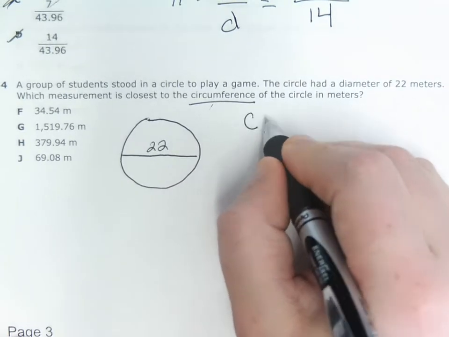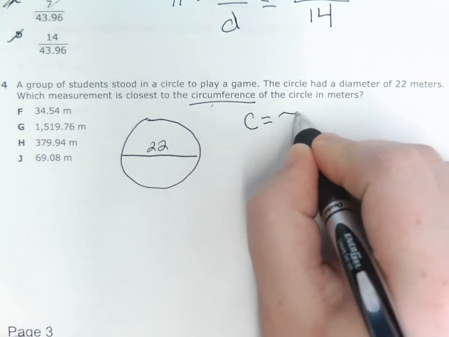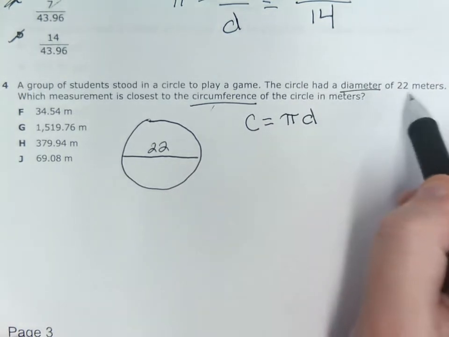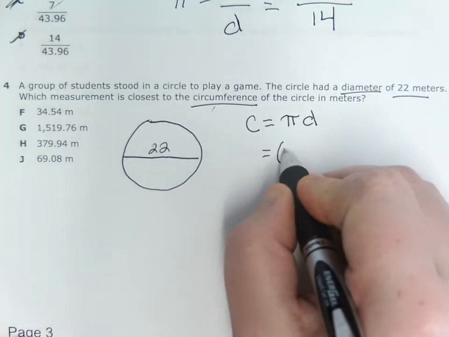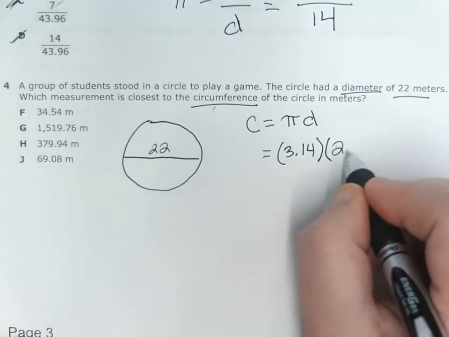So if you check your formula sheet, circumference is 2 pi r or pi d. And because I have diameter, I'm going to use pi d because I'm using diameter here. Okay, the whole thing across. So all I need to do is 3.14, which is pi, times my diameter, which is 22.